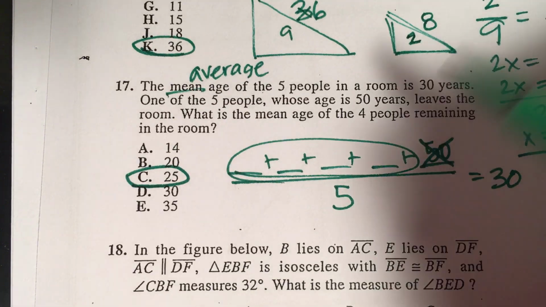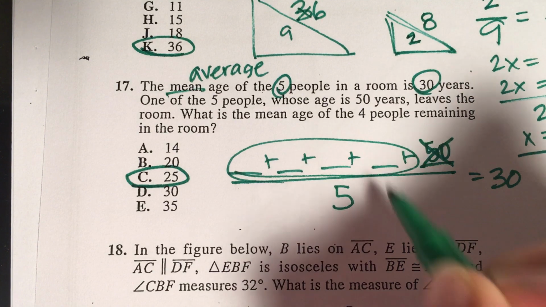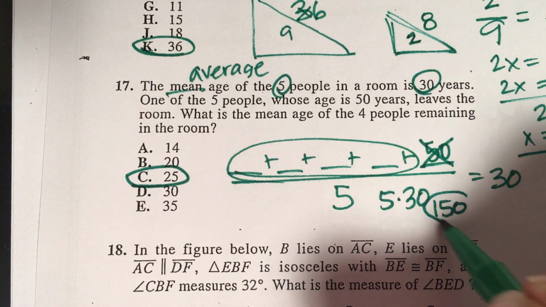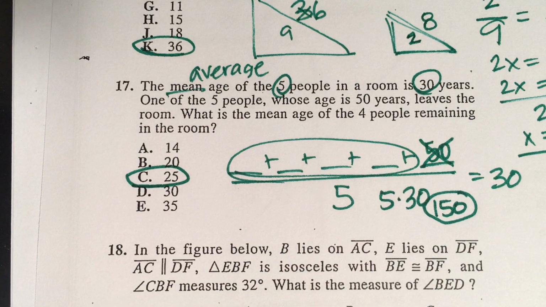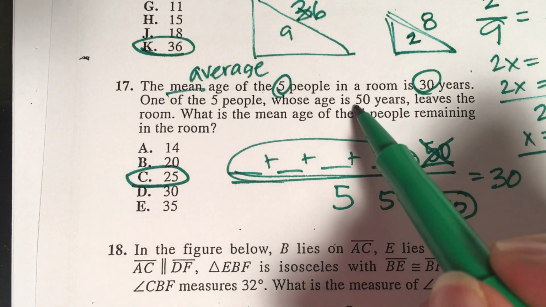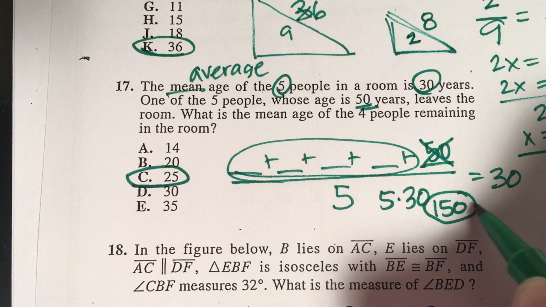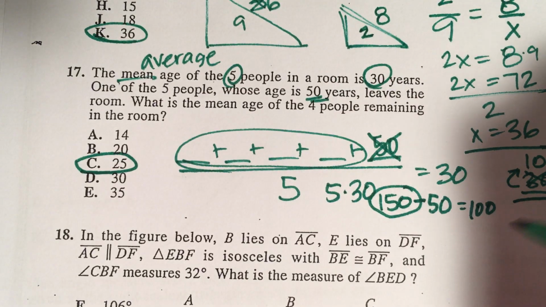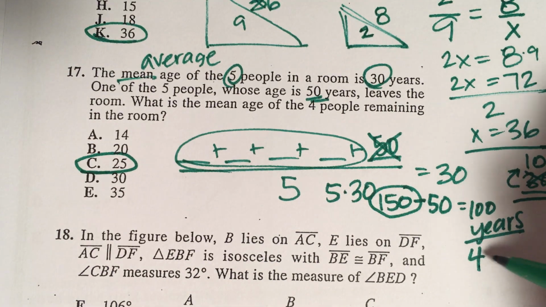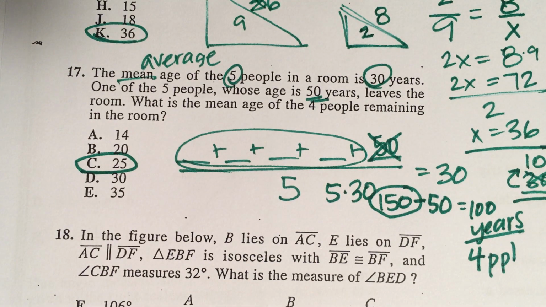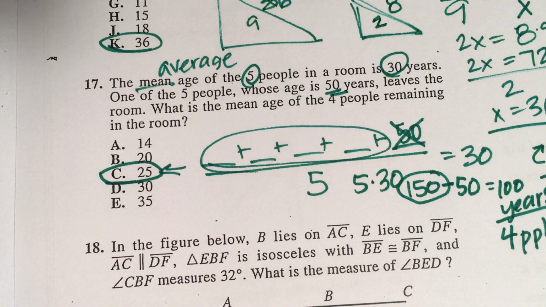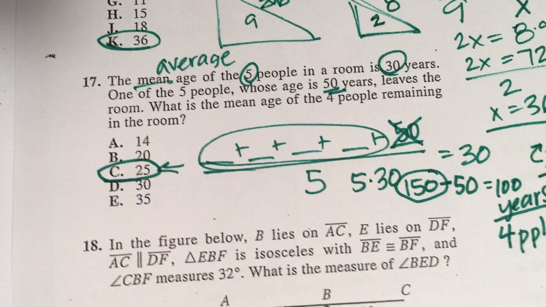Another way we can think of this is if 5 people are all 30, 5 times 30 is 150, so we have 150 years in the room. Then if someone leaves who's 50 years old, we can subtract that 50 and we would have 100 years in the room now. But now there's only 4 people in there, so 100 divided by 4 people gives us 25, which is the same answer. So 2 different ways to think about it for number 17.